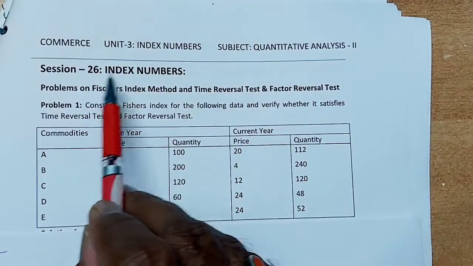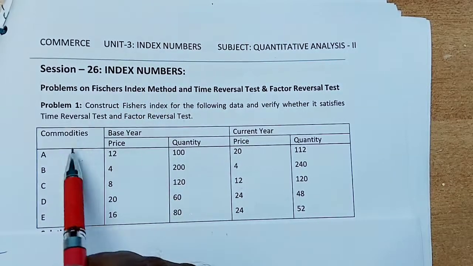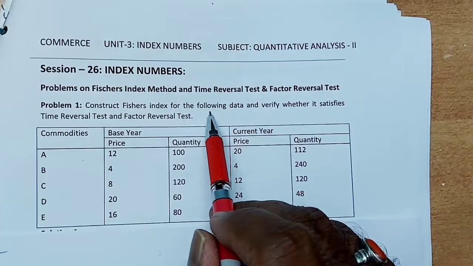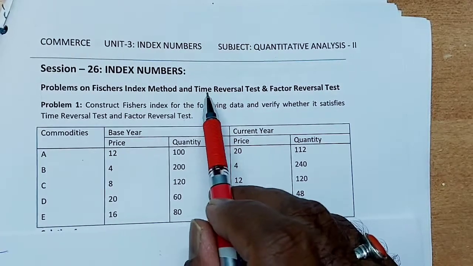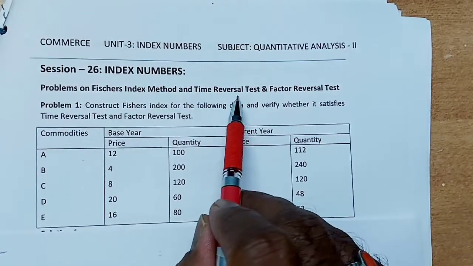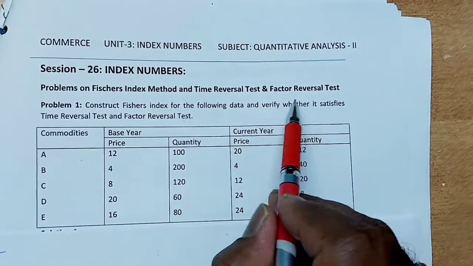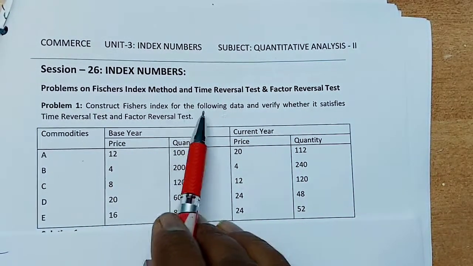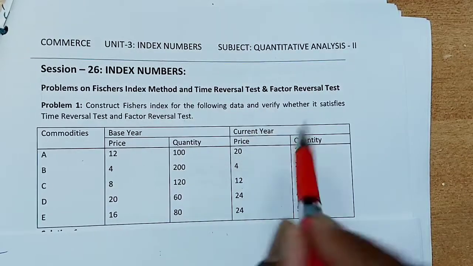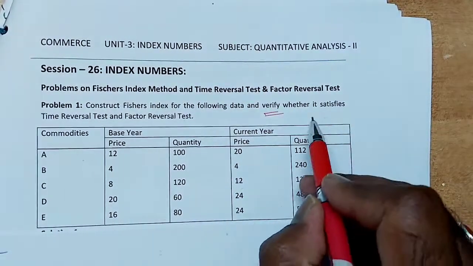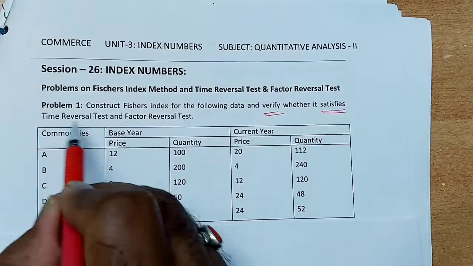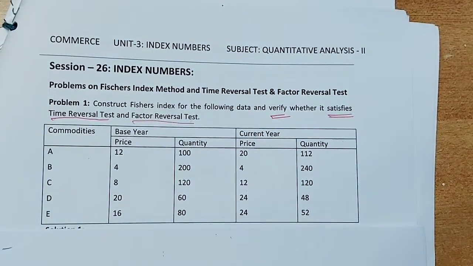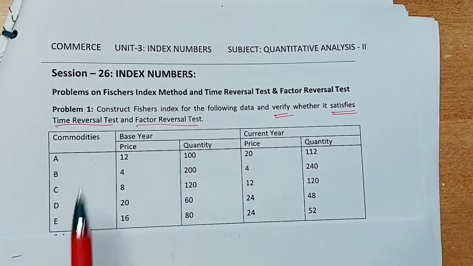Session number 26, problems on index numbers. So we have problems on Fischer's index method, and we also are going to verify whether Fischer's index number satisfies the time reversal test and factor reversal test. Problem 1 says construct Fischer's index for the following data and verify whether it satisfies the time reversal test and factor reversal test. We've been given the details of the commodities.